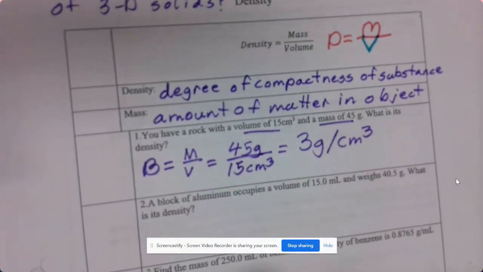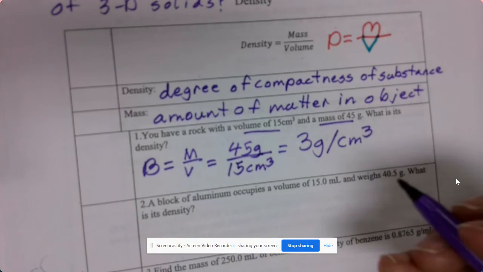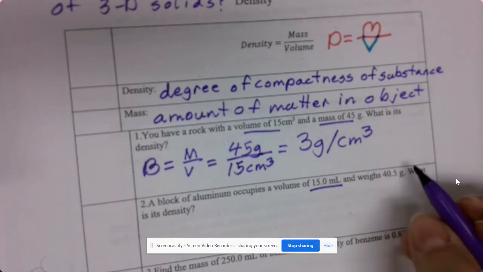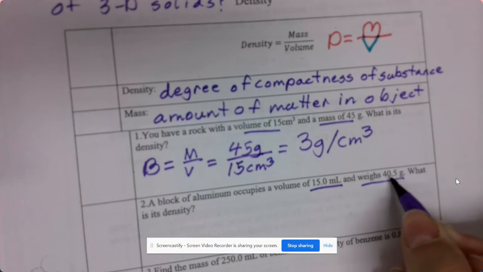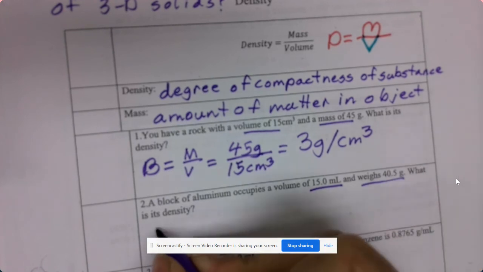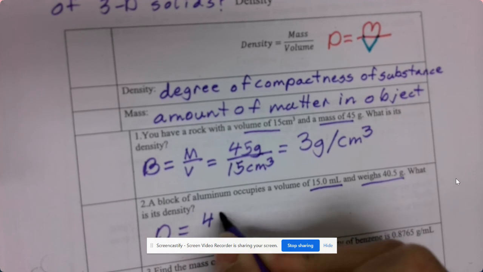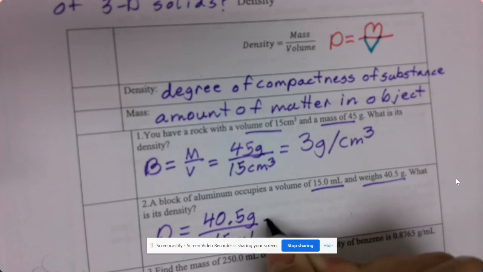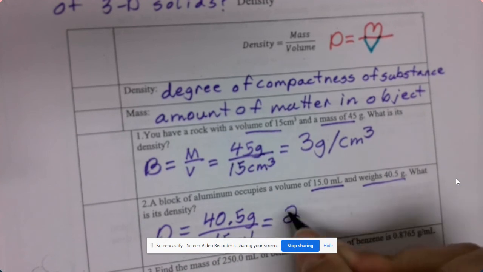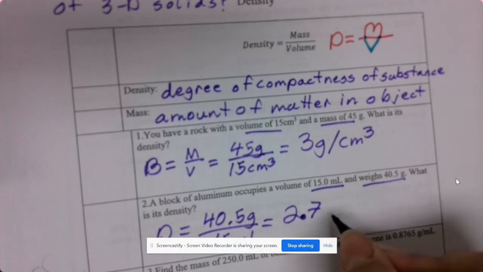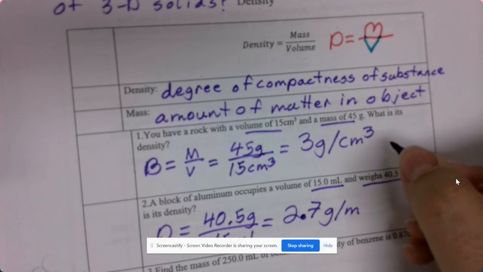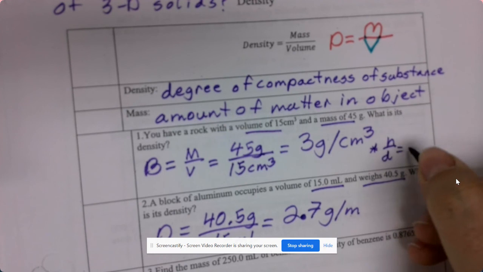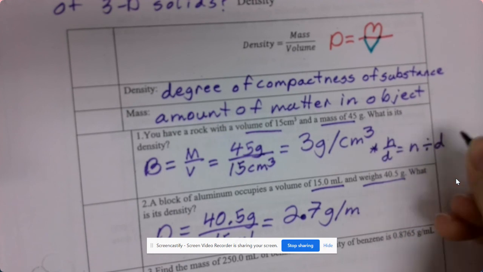So what if we do the next one? A block of aluminum occupies a volume of 15 milliliters and weighs 40.5 grams. What's its density? So density is going to be equal to 40.5 grams divided by 15 milliliters, and we get 2.7 grams per milliliter. I plug that in the calculator, everybody. Just so you remember, a fraction is another way to write division, so when you're putting these in the calculator, remember that.